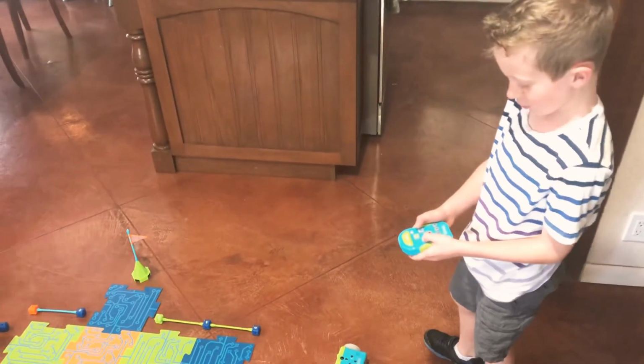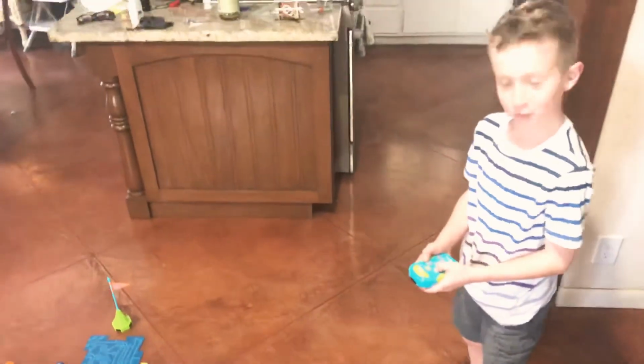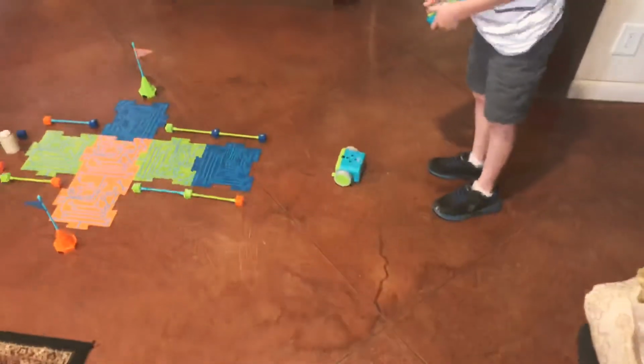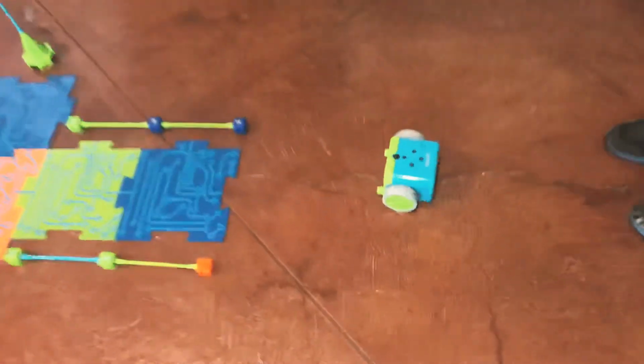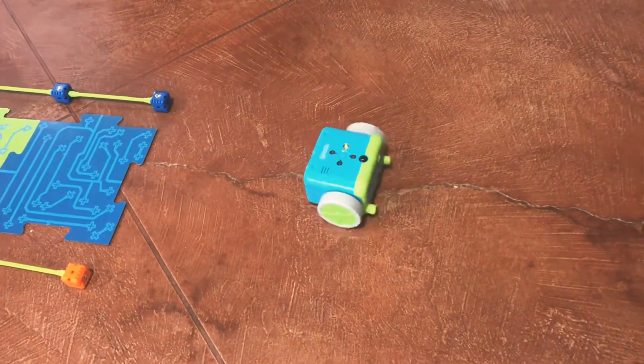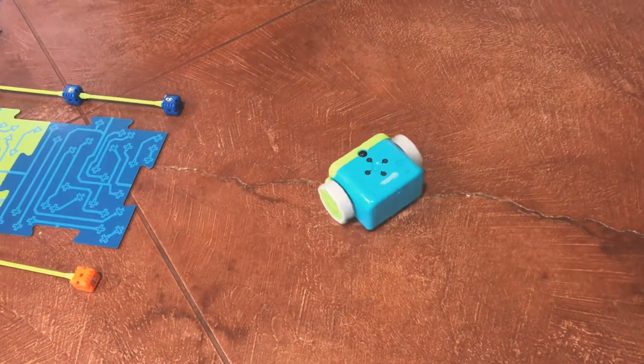So you do right, right, left, left, right, right, left, left, right, right, left, left. Okay, that's enough of it. But yes, this is a little dance we'll do. Botley's dance. Too bad he's facing away from us.